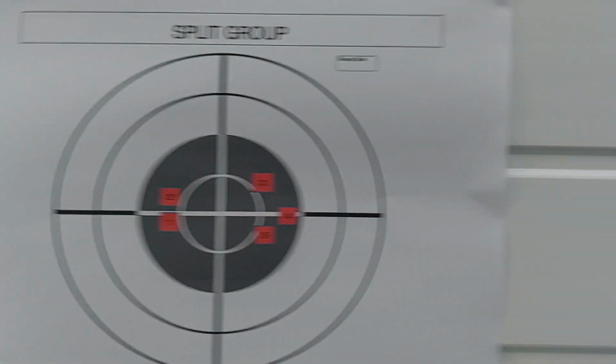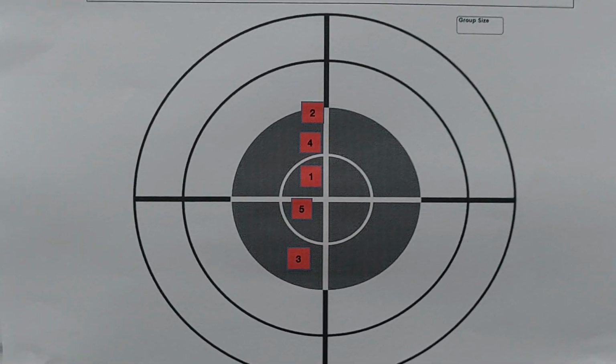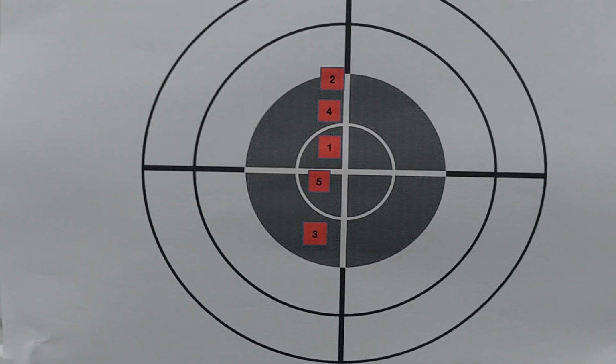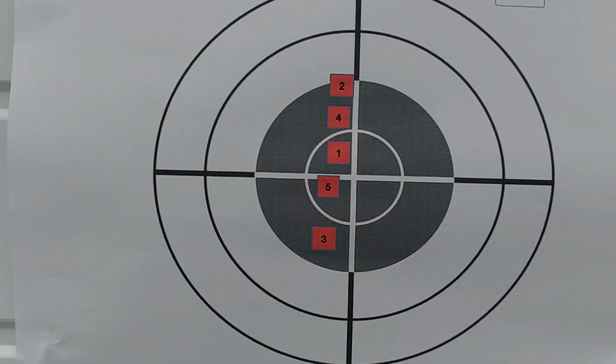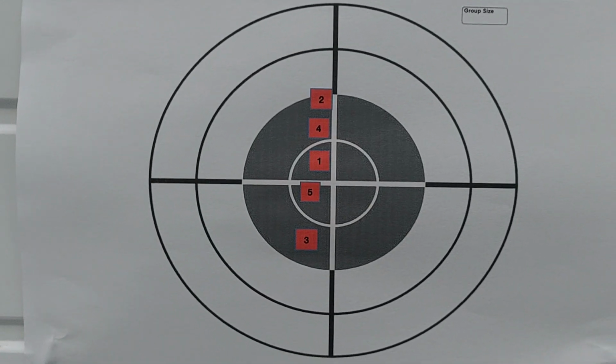Let's go on to the third group then, the third pattern if you like, the vertical pattern. And there you can see shot 1 fairly close to the centre, 2's at the top, 3's down the bottom, 4's gone up again, and 5's near the centre again, near number 1.